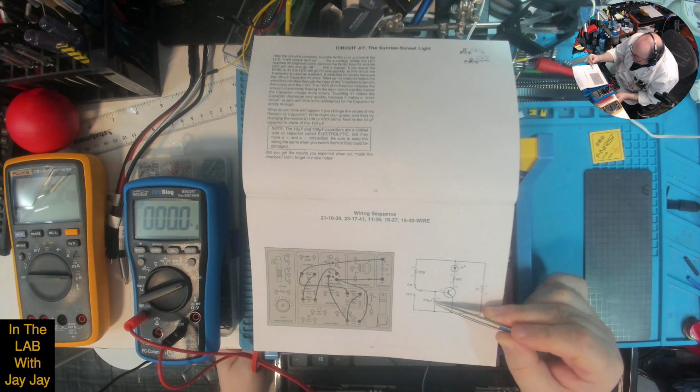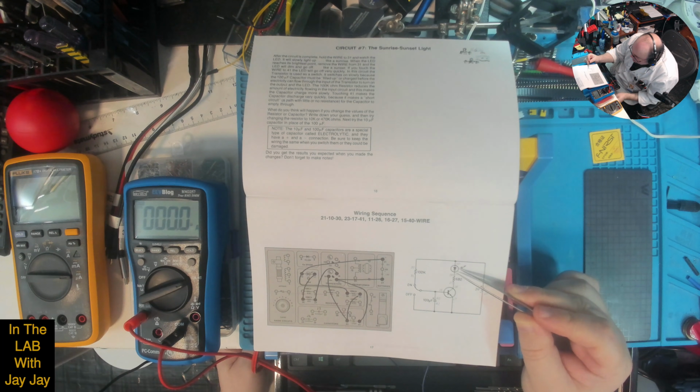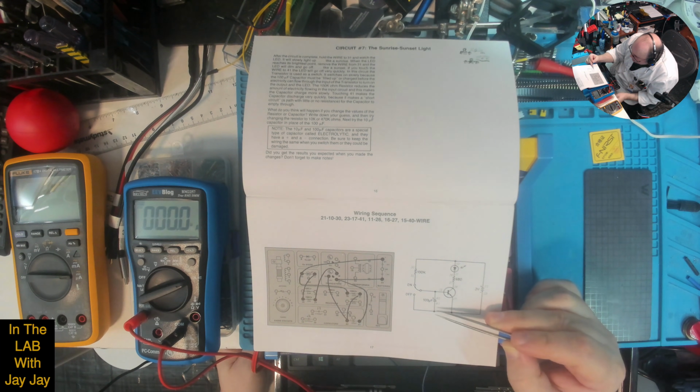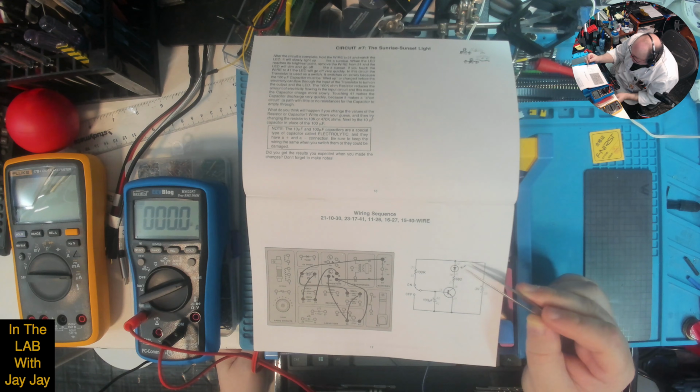But it's not the capacitor that's charging the LED. The LED is being powered by the battery. And so when you take this away, then the power from the capacitor can run back through here and keep the transistor switched on, which keeps the LED on.